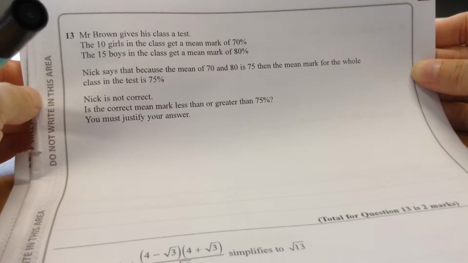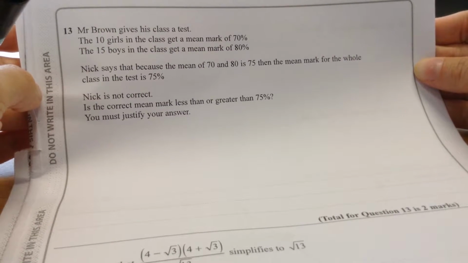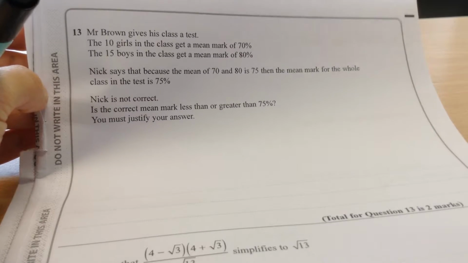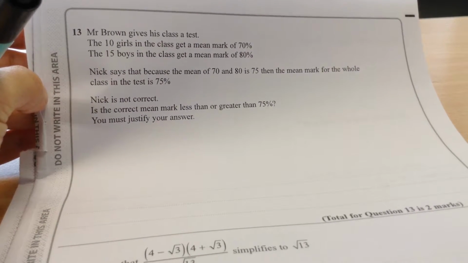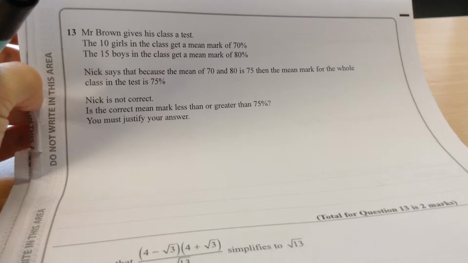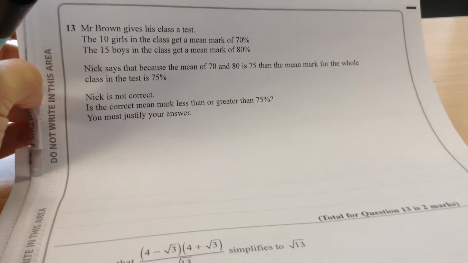Okay, Mr. Brown gives his class a test. The 10 girls in the class get a mean mark of 70%, 15 boys get a mean mark of 80%. Nick says that because the mean of 70 and 80 is 75, then the mean mark for the whole class in the test is 75%. Nick is not correct. Is the correct mean mark less than or greater than 75%? You must justify your answer.